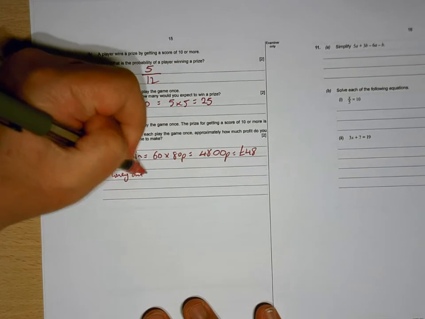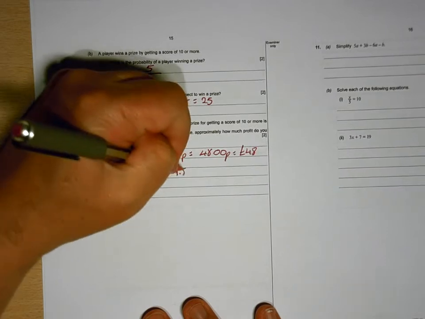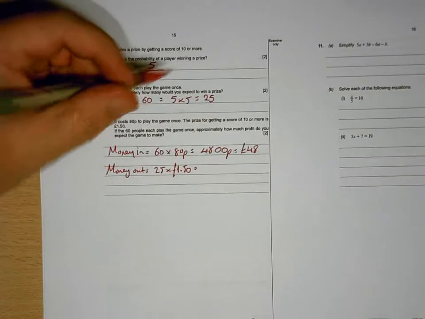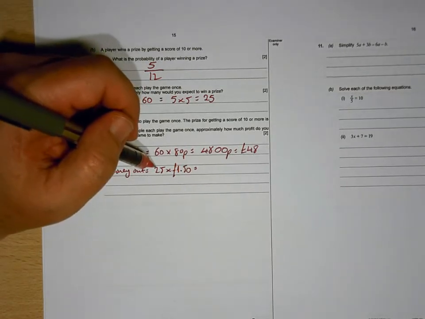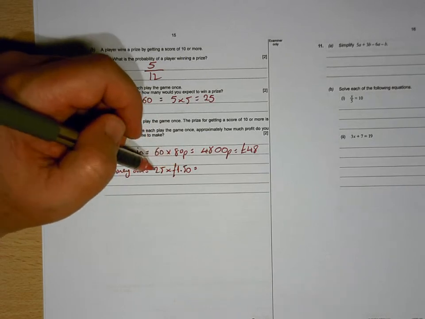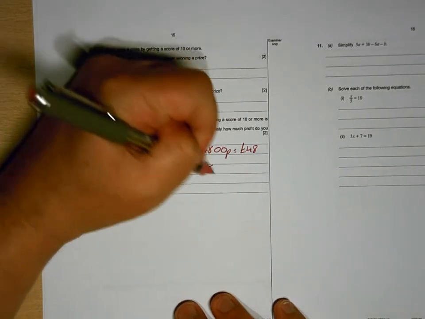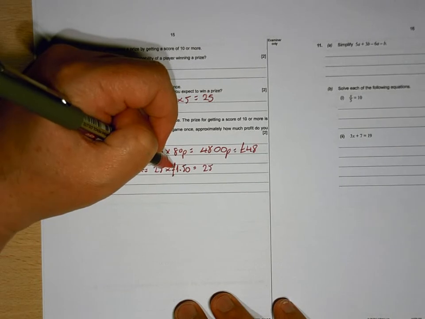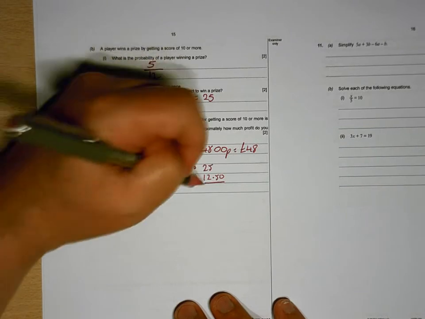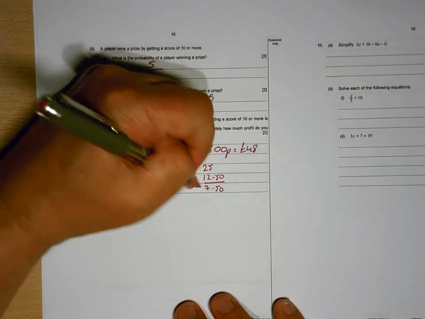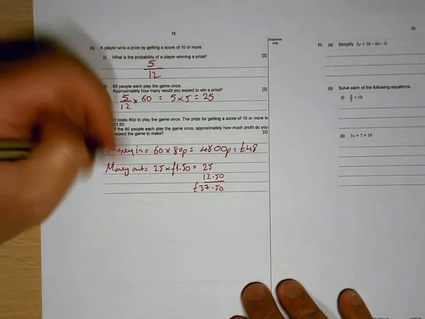Money out, we've got 25 winners, each getting £1.50. So 25 lots of £1.50 would be 25 lots of £1 plus 25 lots of 50 pence. £25 is 25 lots of £1. 25 lots of 50 pence is £12.50. Add them together and you get £37.50 has to be paid out in prizes.